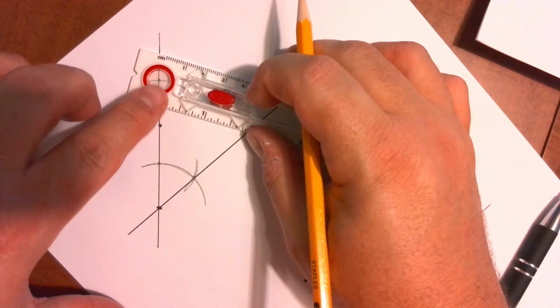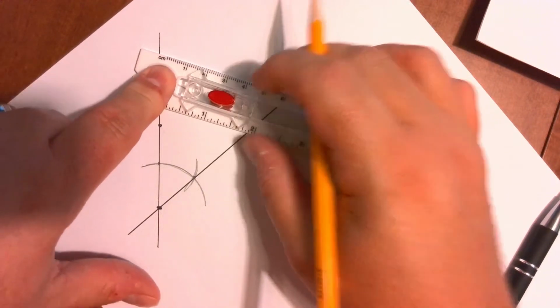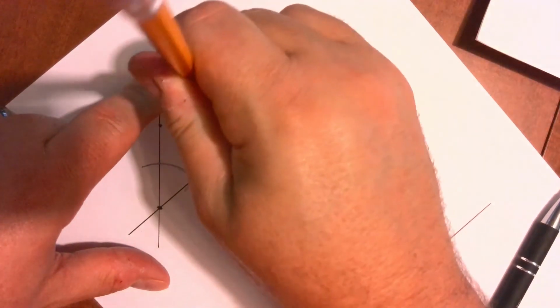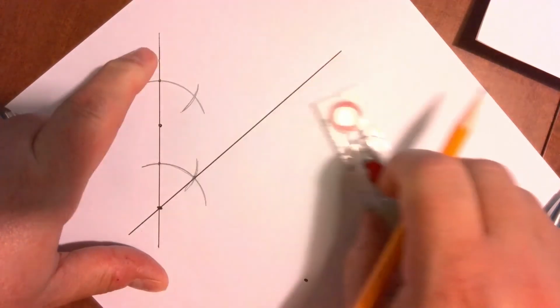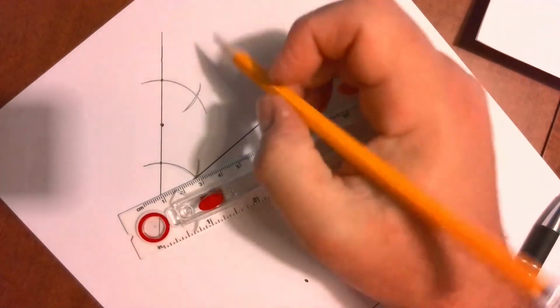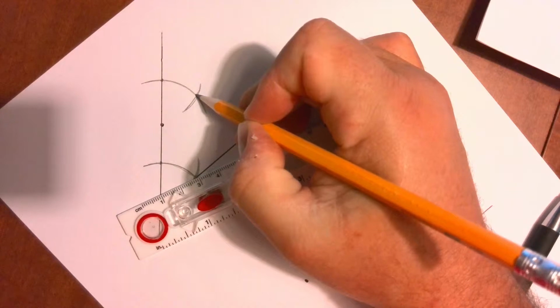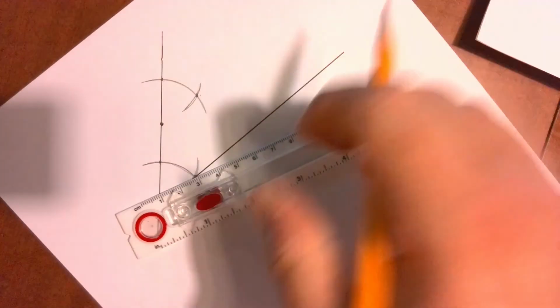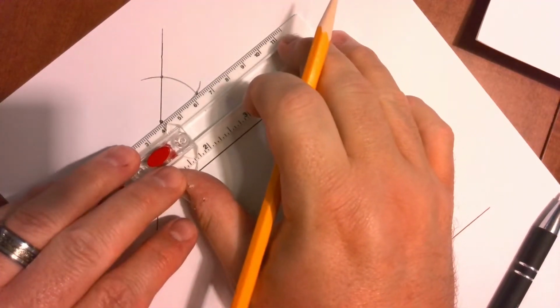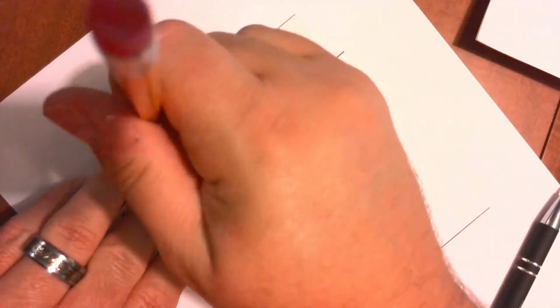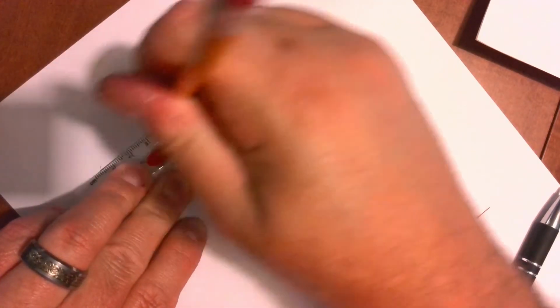I'm going to anchor on that point. Draw my arc with the inner circle. Now what I should have right here, going right through those points, I should end up with a parallel line to that given line.